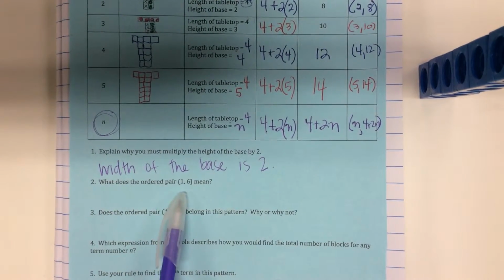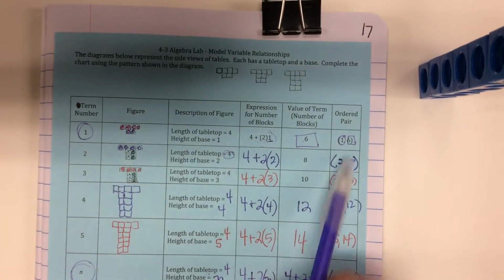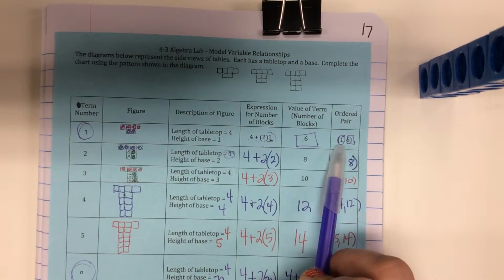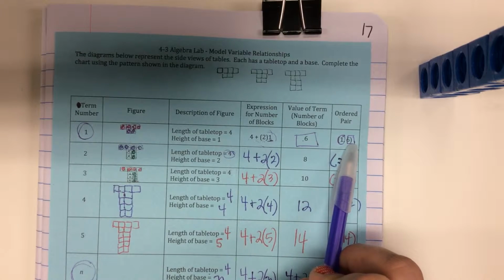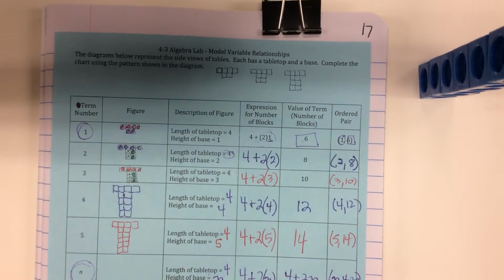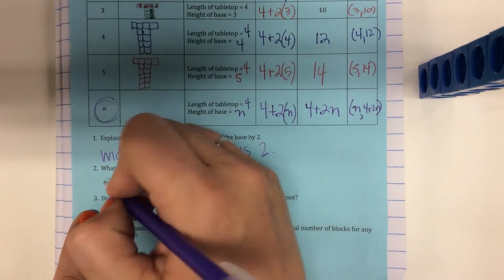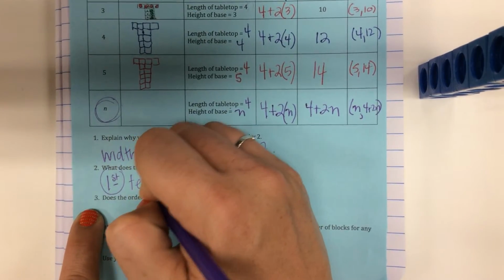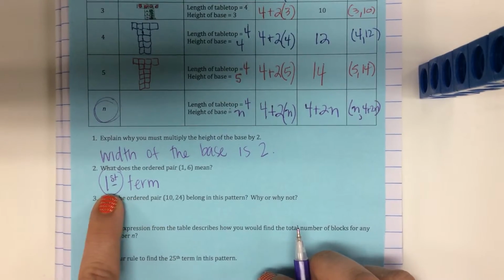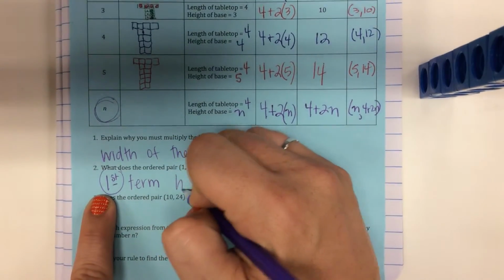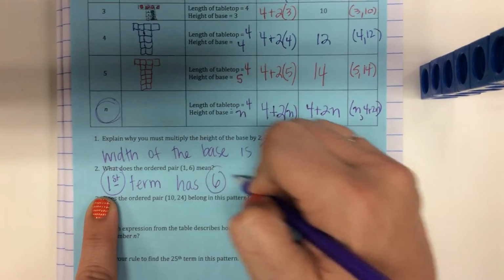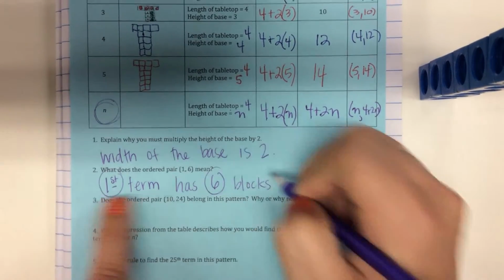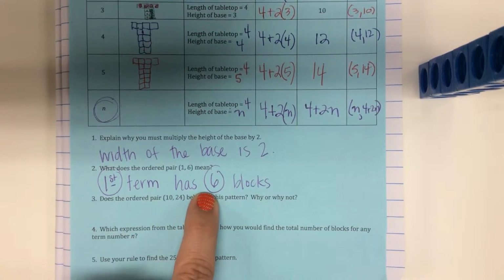What does the ordered pair 1, 6 mean? Right here. What does that 1 represent? What does that 6 represent? What do those numbers mean? Allie? Good. The first term, that's the 1 value, has 6 blocks. That's the 6 value.